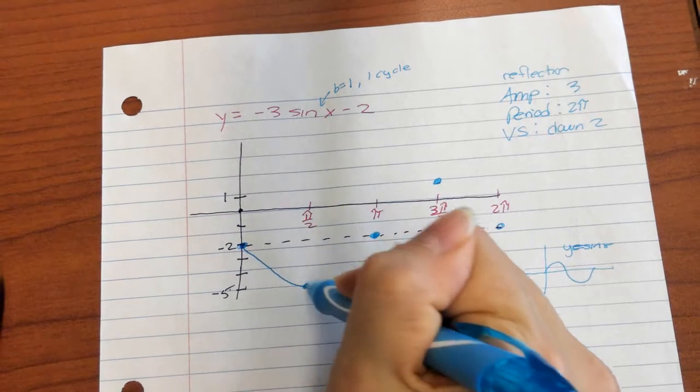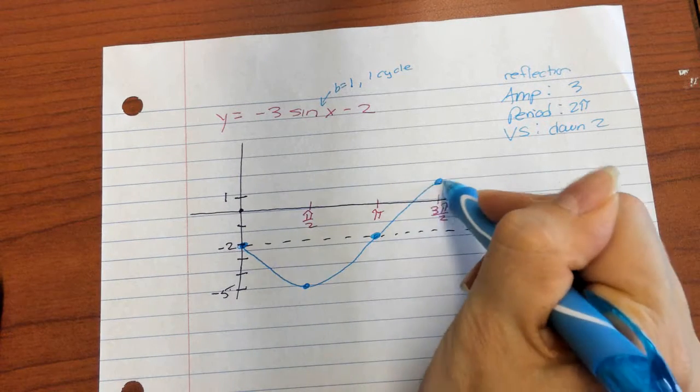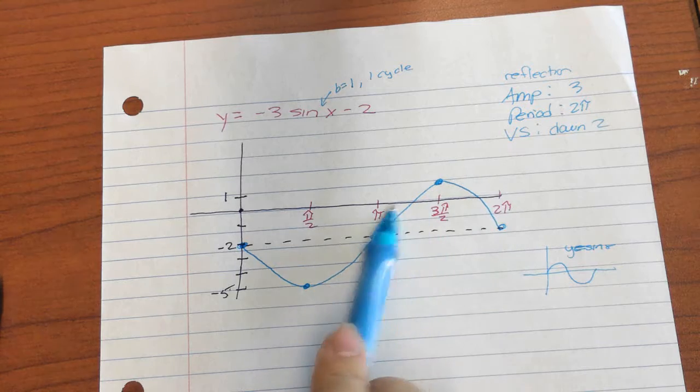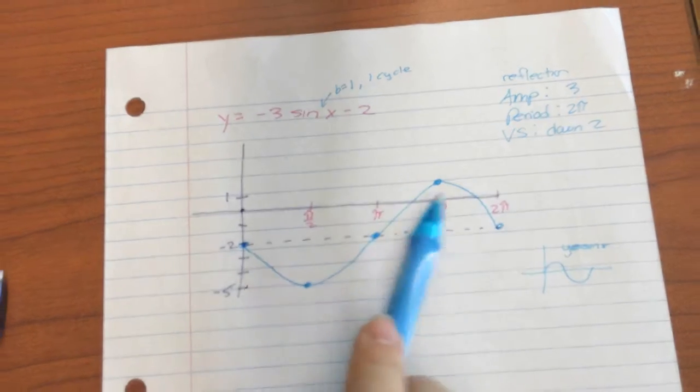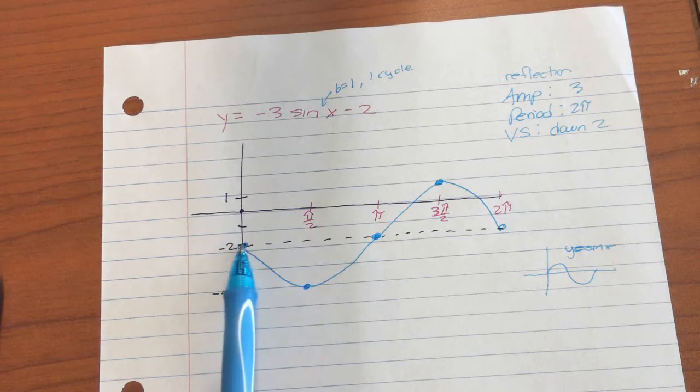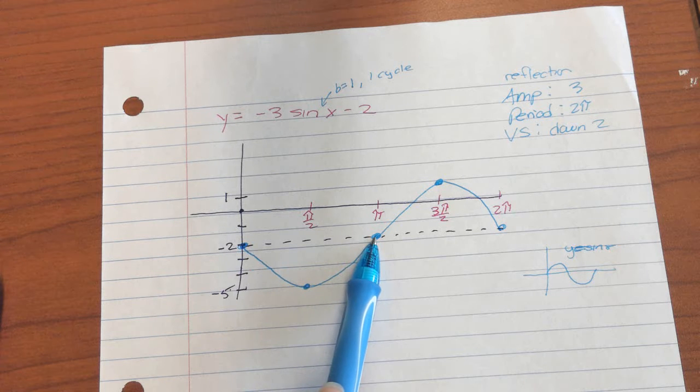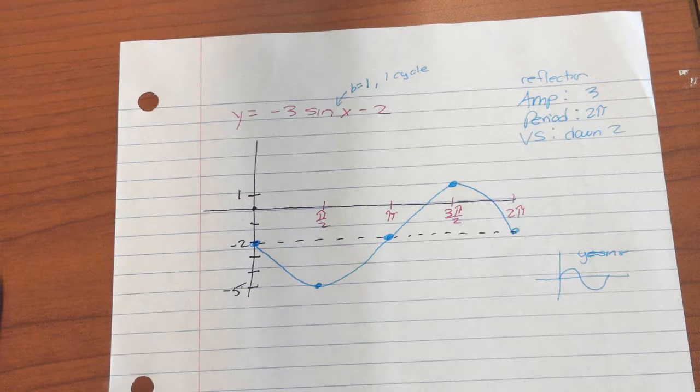So it goes like this. So notice that it's not exactly touching the points on the x-axis because that's not my center line anymore. My center line is down here and it is touching exactly through my center line. So that is how to do vertical shift.